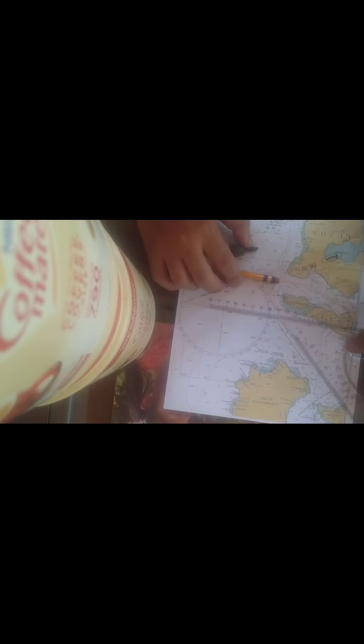Now, our true bearing is 339.5 degrees, which is the result of the two observed objects. So, 339.5 degrees.